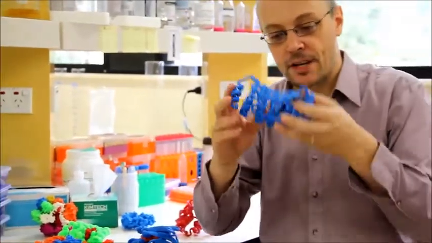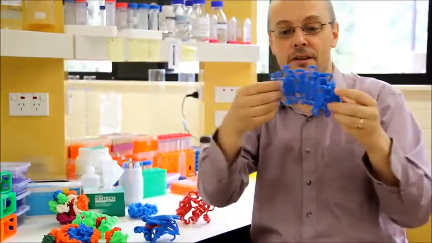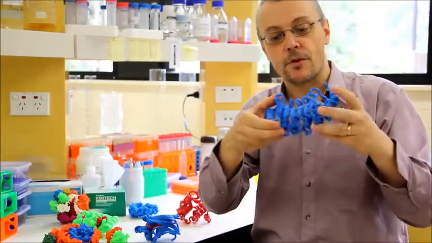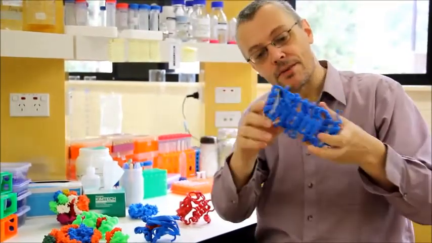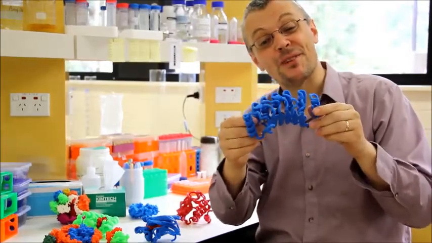This is quite a nice looking protein. This is a leucine-rich repeat protein, and you can see we have this sort of repeating motif that spirals around. So some of the structures are quite beautiful, I think.